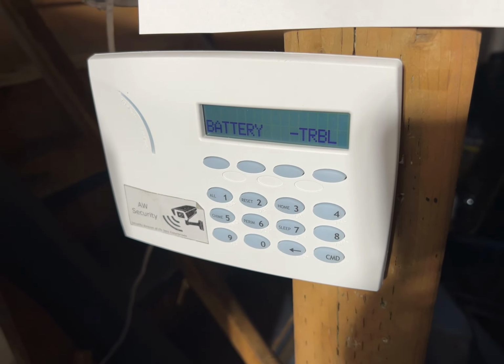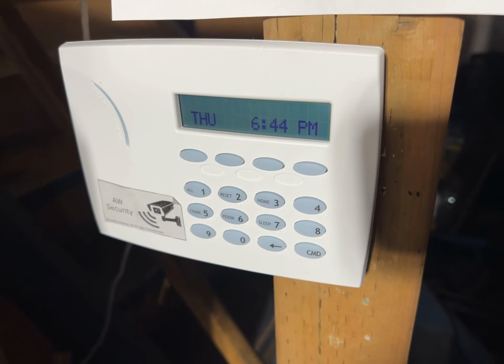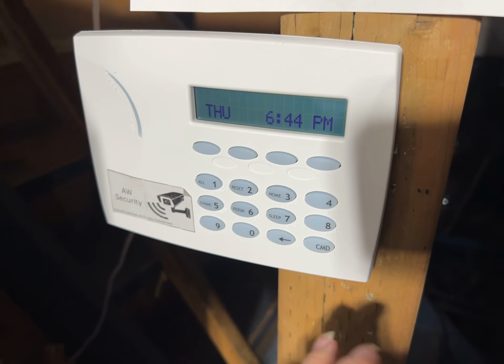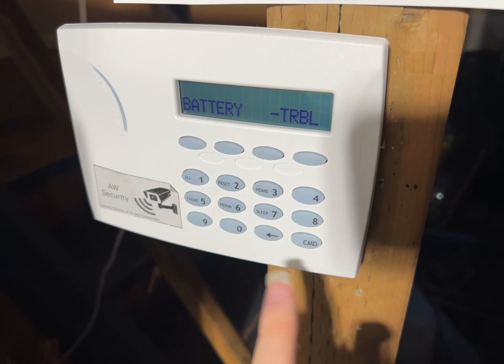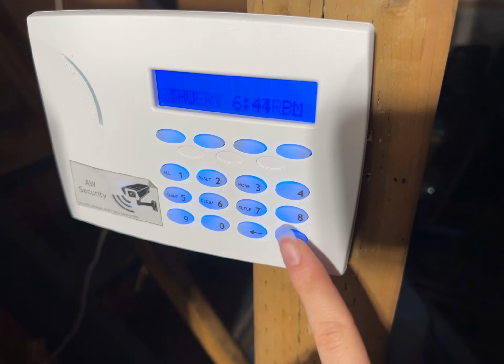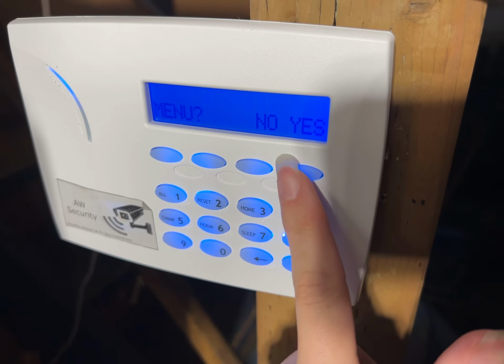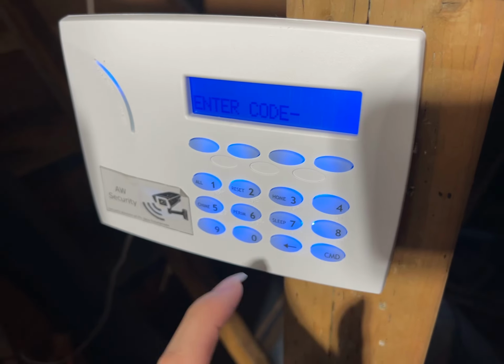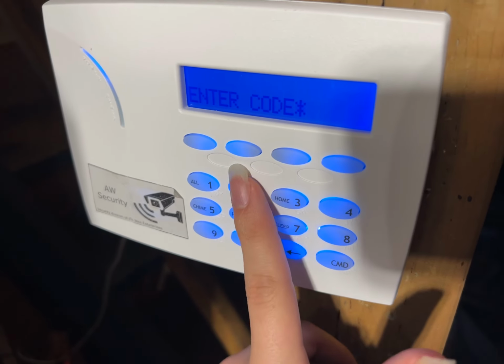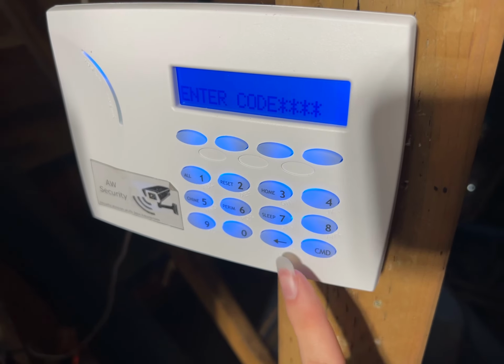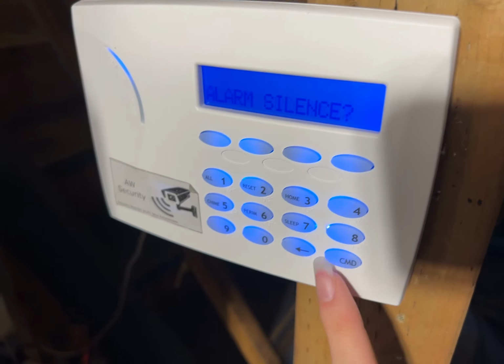Bypassing on a DMP XR Series control panel with an area system type. We're going to press Command until we get to menu, no yes. We're going to press the soft key under yes. I'm going to enter your user code, and we're going to hit Command.